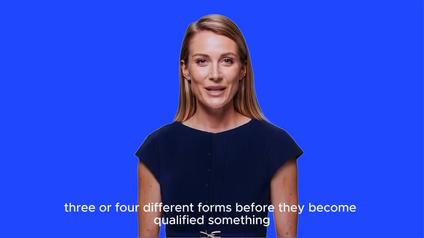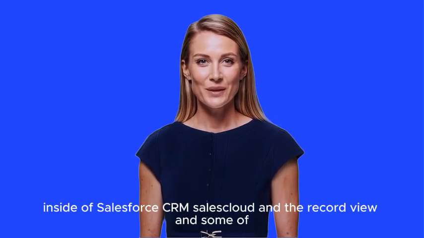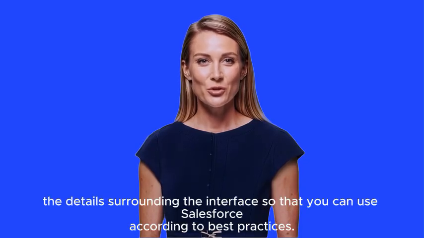Okay, and with that is the objects at a high level inside of Salesforce CRM Sales Cloud, and the record view, and some of the details surrounding the interface so that you can use Salesforce according to best practices.